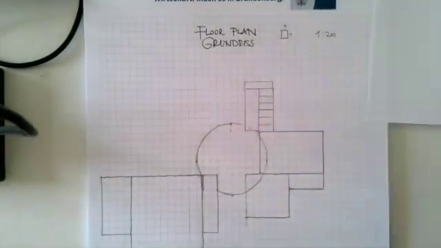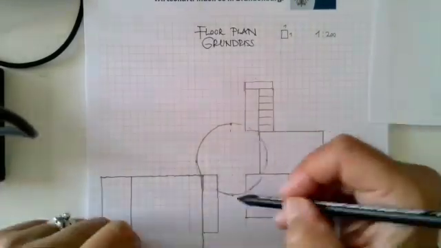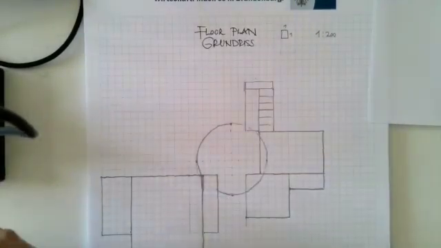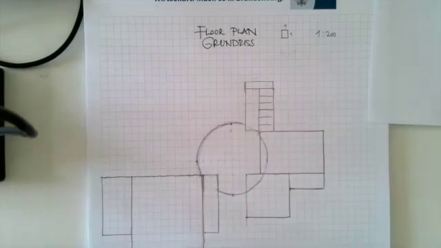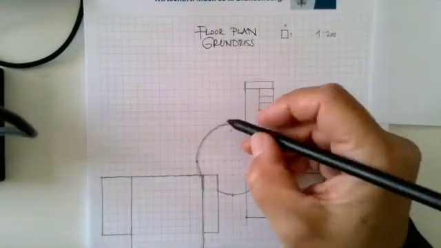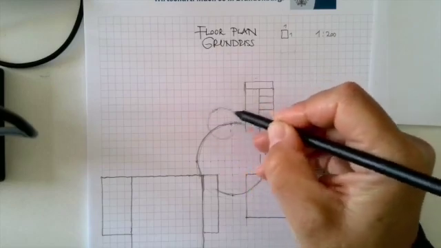Now I'm just working myself off with the bathrooms here. It's not so easy to arrange bathrooms that are then accessible for the students. They could also be transgender bathrooms. They don't have to be separated into different sexes.